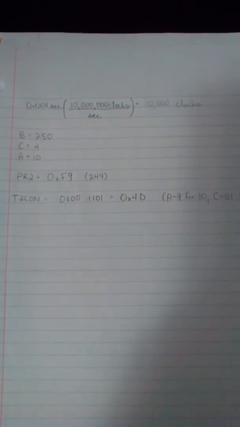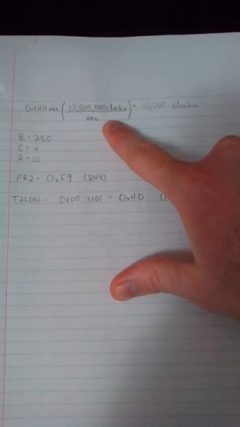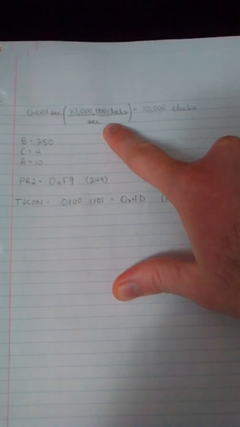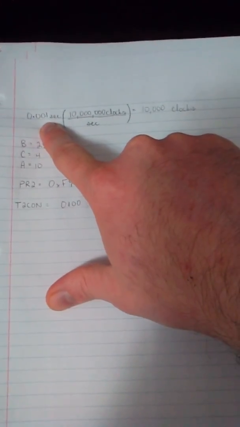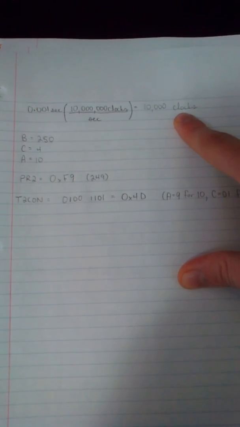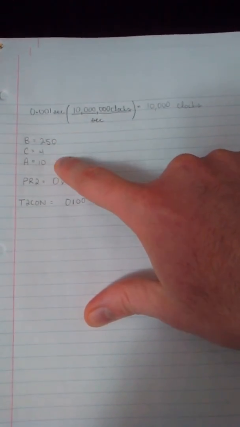Okay, so the math behind the timer interrupt here is the processor gives us 10 million clocks per second, and we want our interrupt to be every 1 millisecond, so that's going to be every 10,000 clocks. So we set B to 250, C to 4, and A to 10.